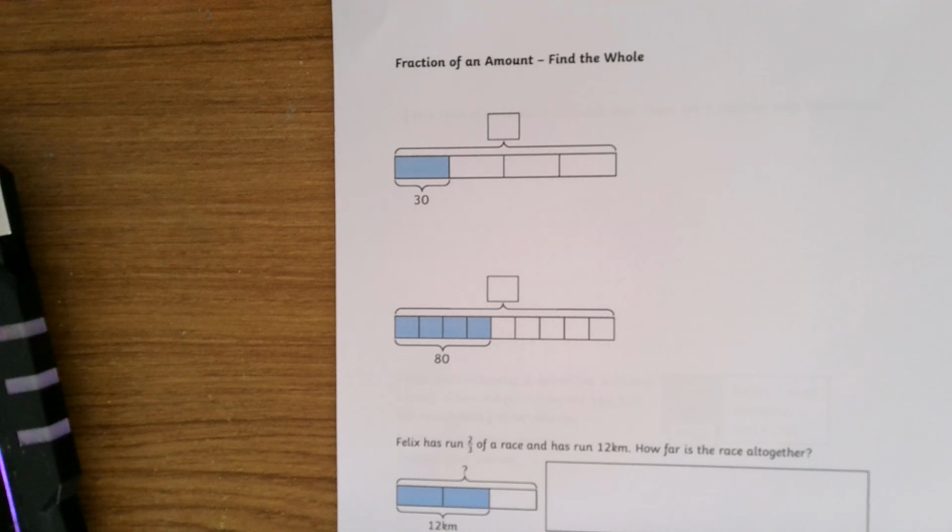You can do some dividing and some multiplying, but I'm going to do it this way using bar models so you understand what you're doing, because when you see the stats questions at the end, if you don't know what you're doing, you will struggle with them. So, fractions of an amount.